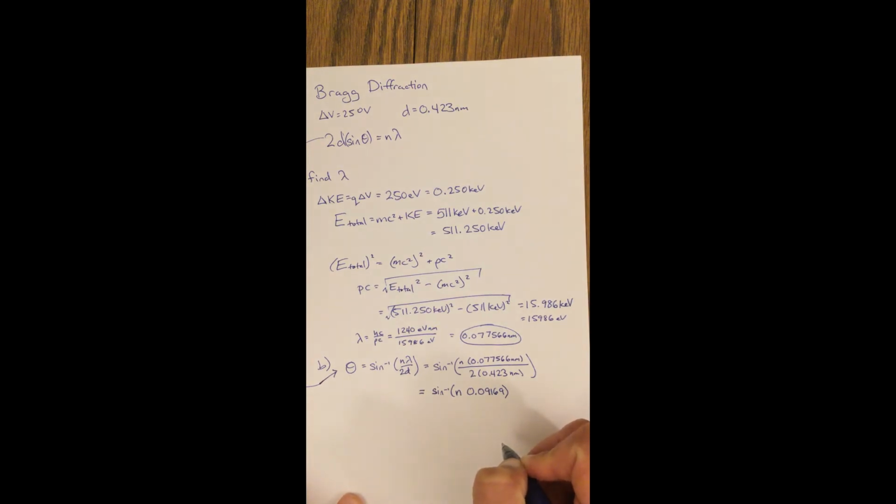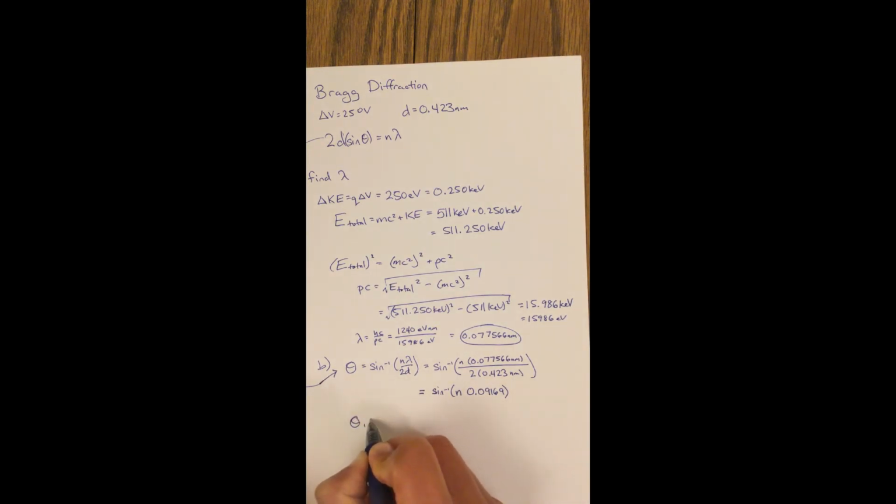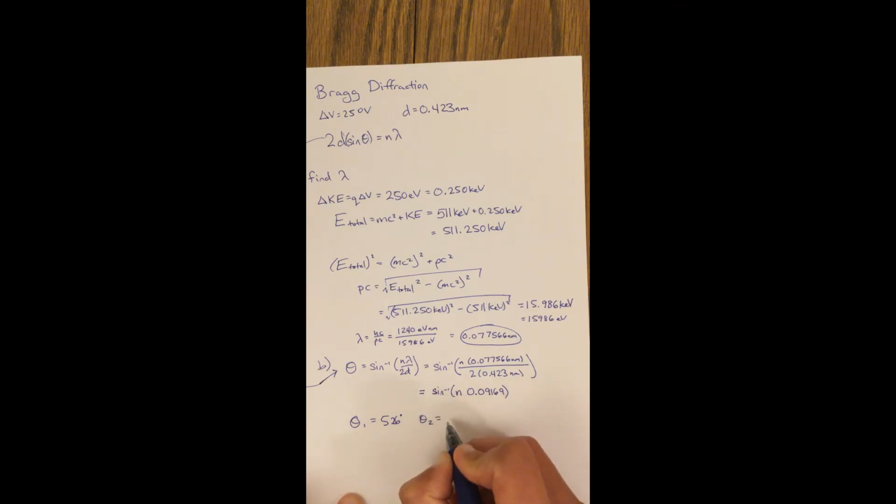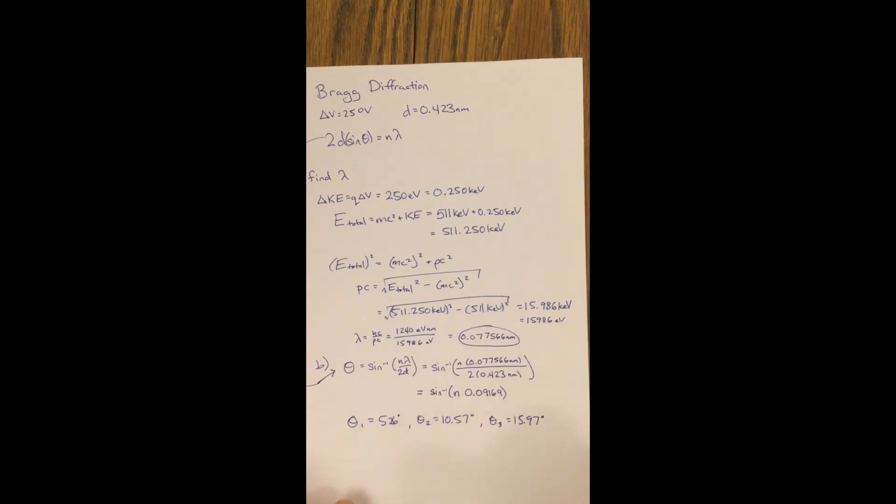So first you can put in 1. When n is equal to 1, the angle is 5.26 degrees. When n is equal to 2, you get 10.57 degrees. And when n is equal to 3, we get 15.97 degrees, and we're going to stop there. So I will always be happy with the first 3 values.